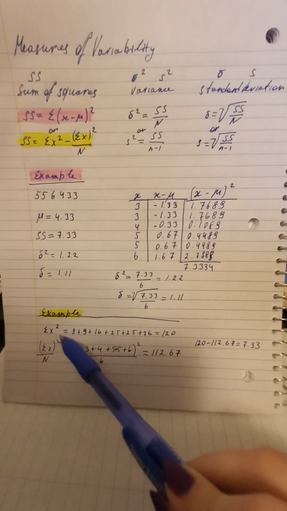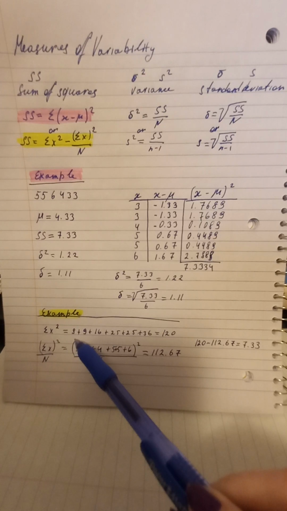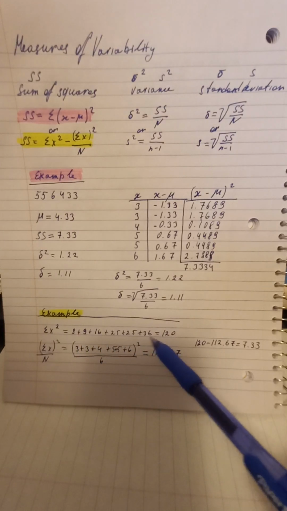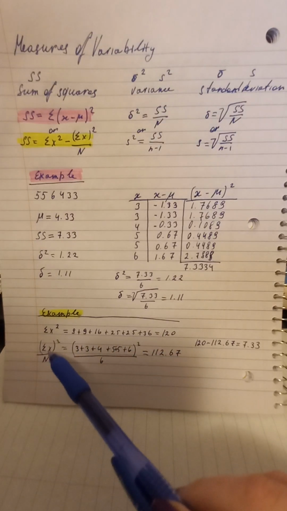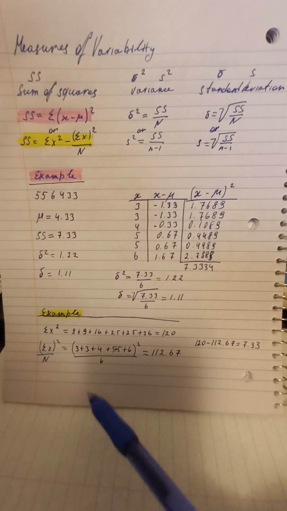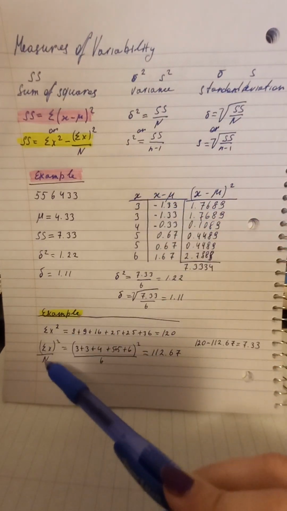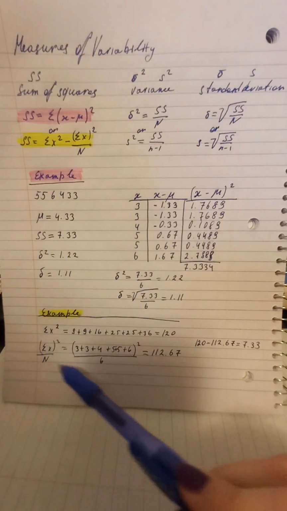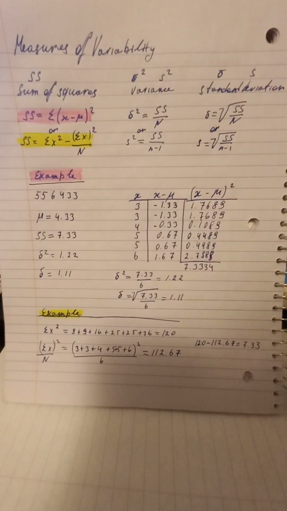For the sum of squared x's, we take each separate x value and square it and then add them and get a sum. And for the sum of x squared, we first add all the x values together, and then square the total. And as the formula requires, we also divide it by n, the number of values, and we get this. And as you can see, in the end, it is the same value. It is 7.33.